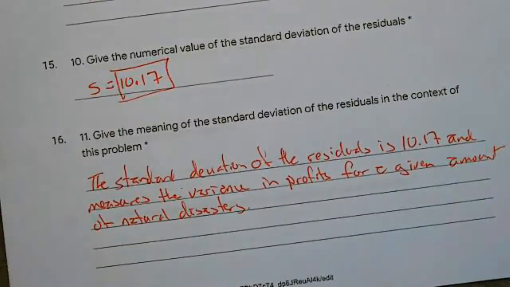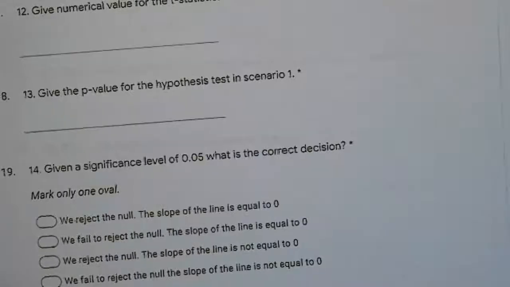Okay, so that takes care of that first part. Let's continue on, and we're on to number 12.